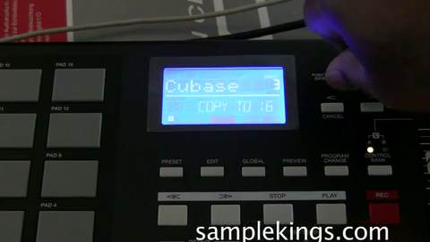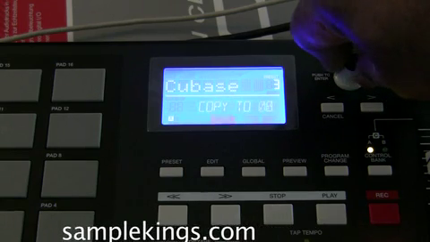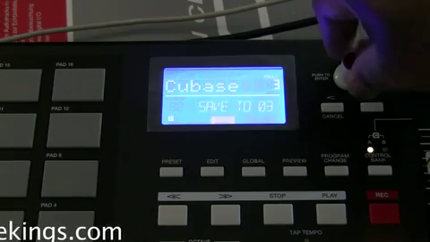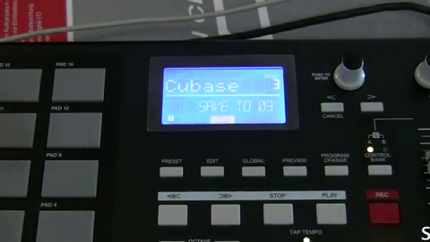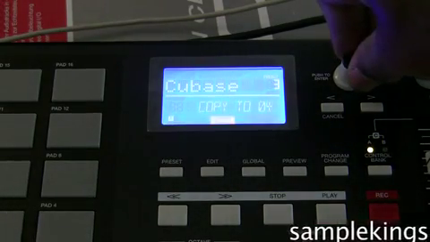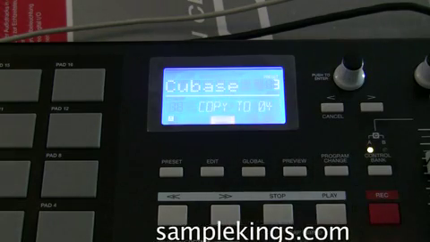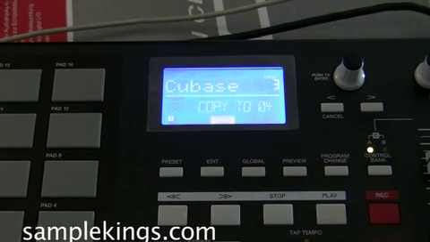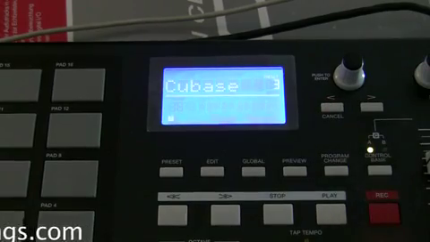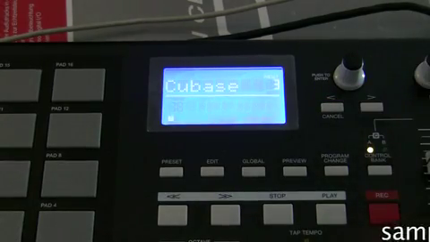I can copy it too. I go back to 3 here. I can save it to 3, because I'm already in 3. Or I can copy to 4. See that? That's how, or I can just cancel. And I cancel it out by pressing this button right here to cancel out that operation.